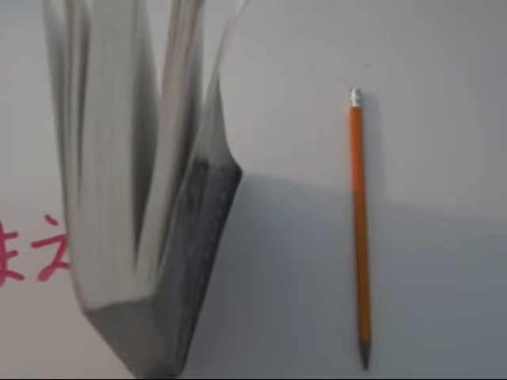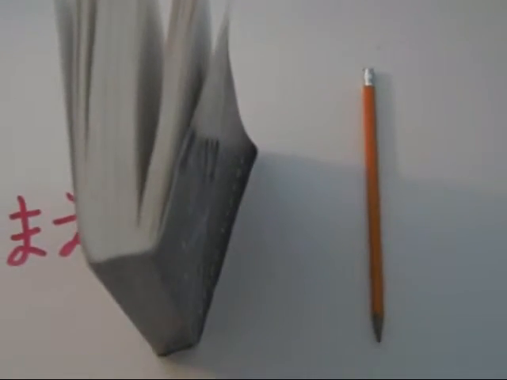For instance, let's say that we are using a book. And the book is just right here. And you're saying that the pencil is in front of the book. So you have to say hon no mae.